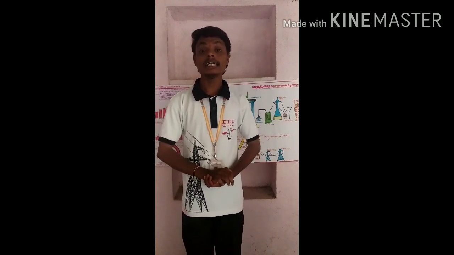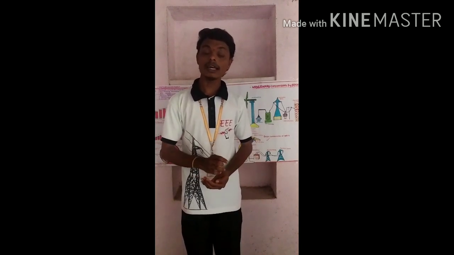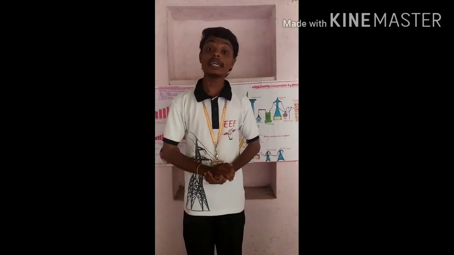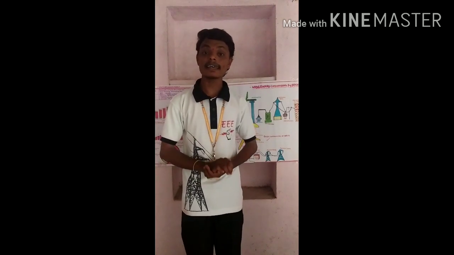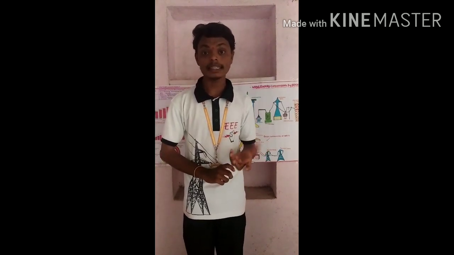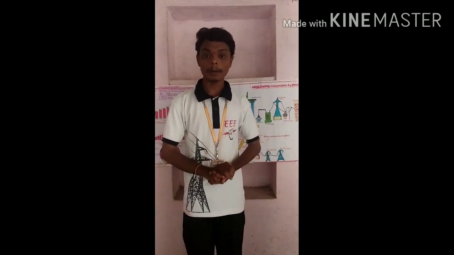There are basically three types of electronic controllers. These are base controllers, hub controllers and nacelle controllers. Next component is sensors or antennas. There are basically three types of sensors used in wind turbines: the anemometer, which is one of the very important sensors, the wind vane and the thermocouple.